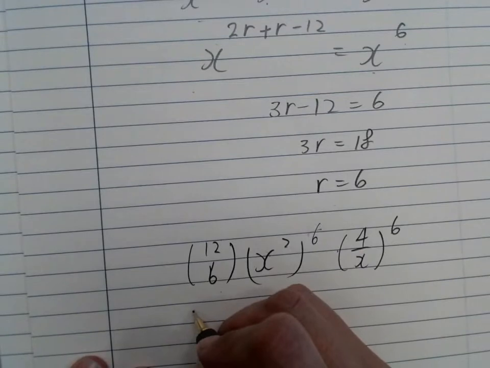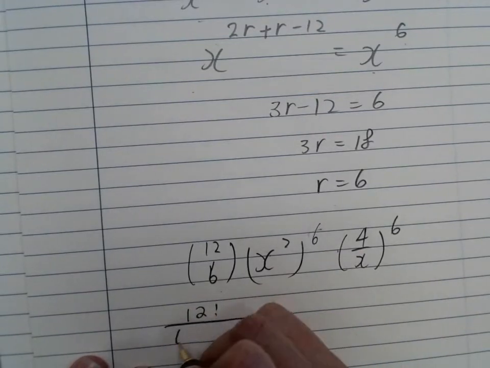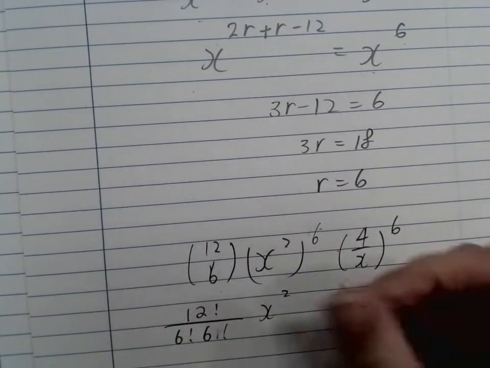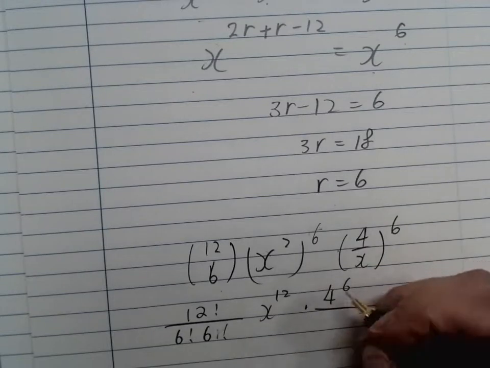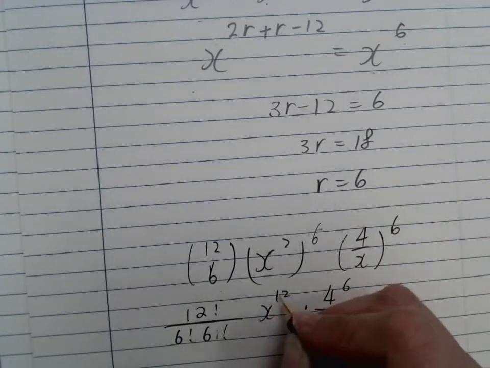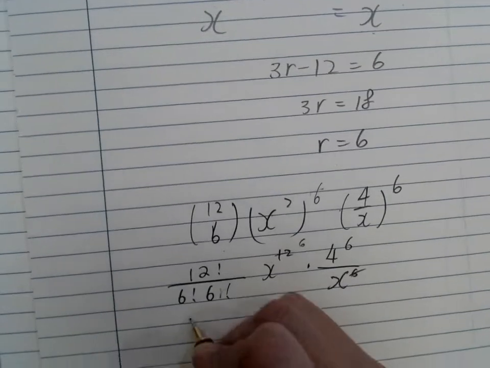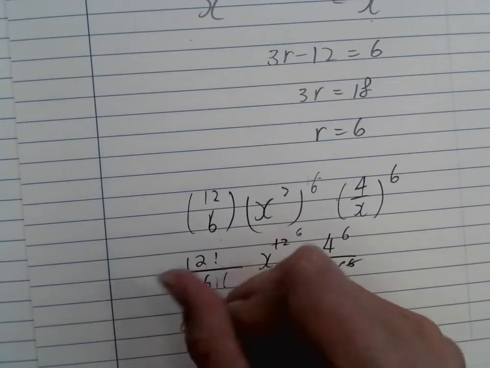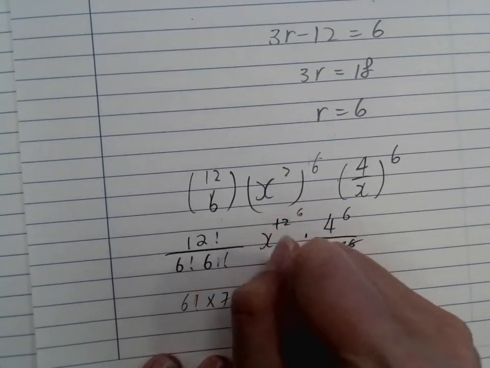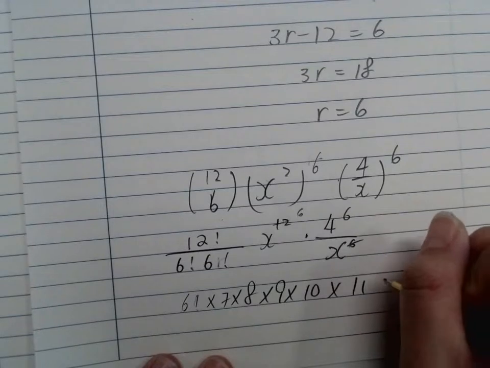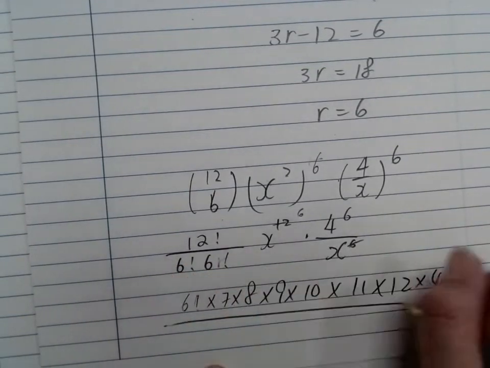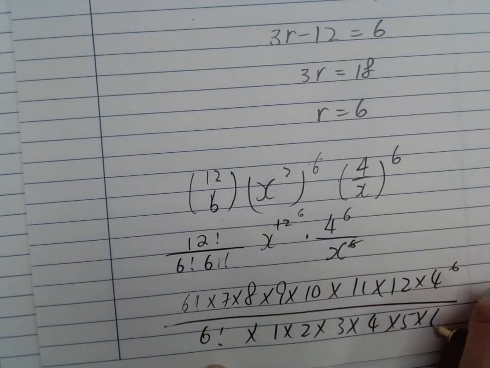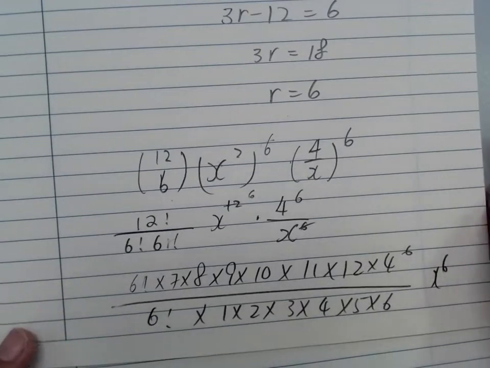If you do not have a calculator, you will have something like this, using the formula, and then we do a little bit of cancelling.